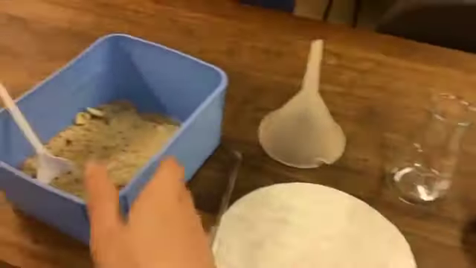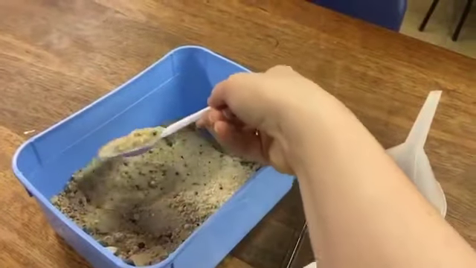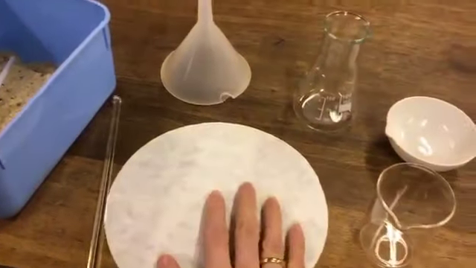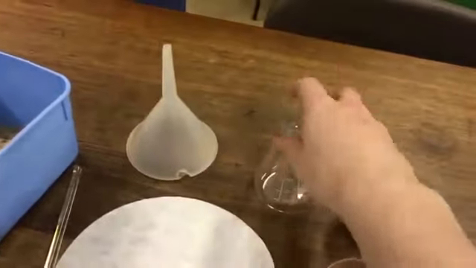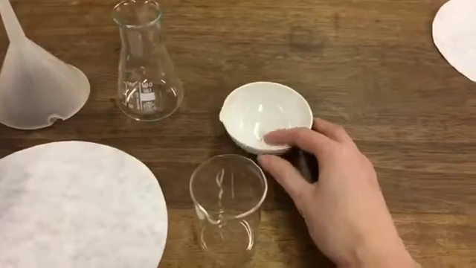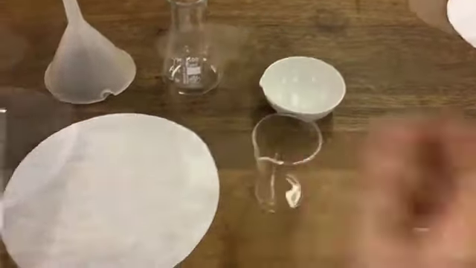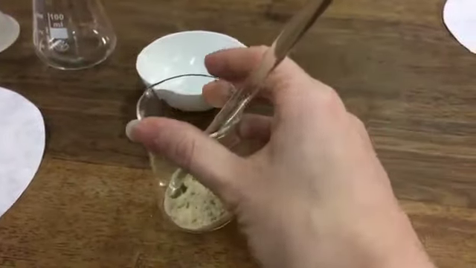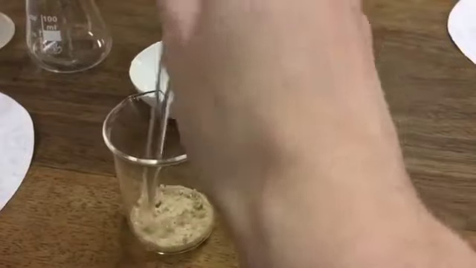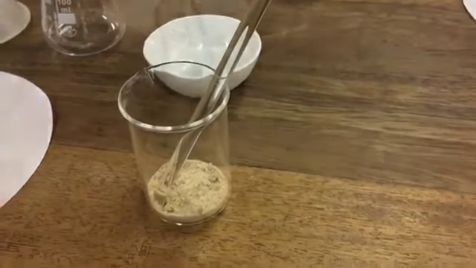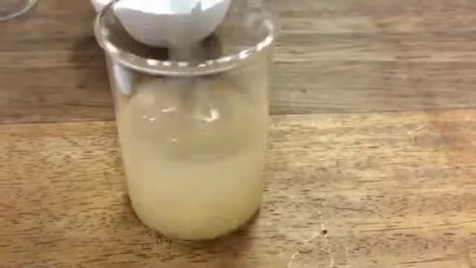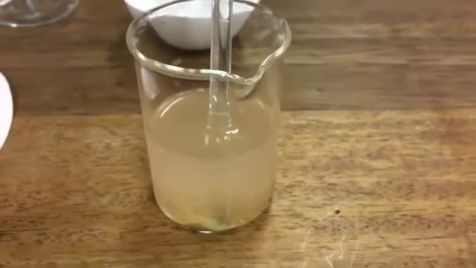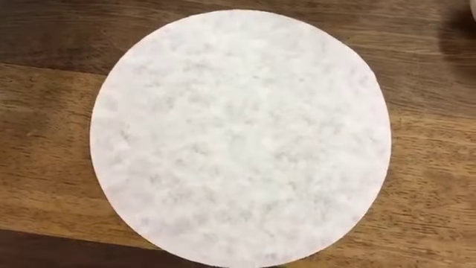Now, let us look at the requirements. Take a sand and salt mixture. Now, a stirring rod, filter paper, funnel, conical flask, a bowl and a beaker. Now, take some salt and sand mixture and stir it well with the help of a stirring rod. Now, add some water to this. Now you can see the salt is dissolved in the water, leaving behind the sand. Now let us see how you can separate that.